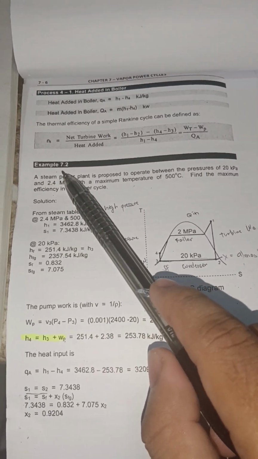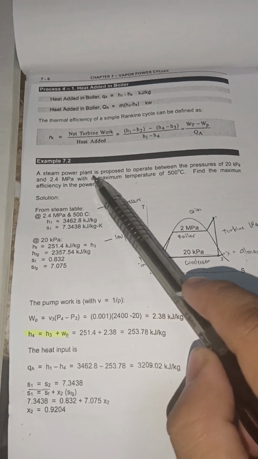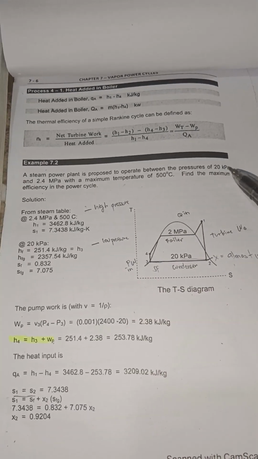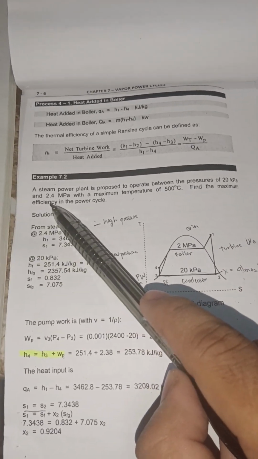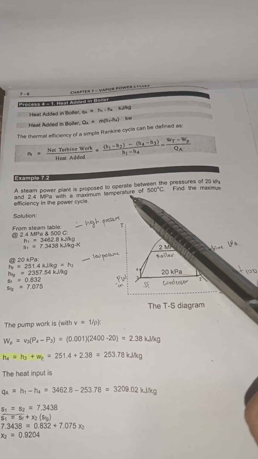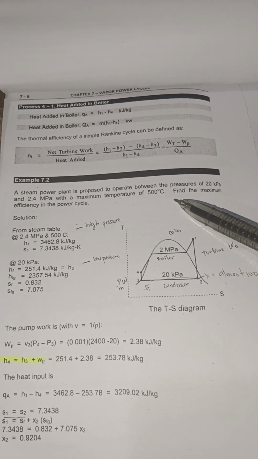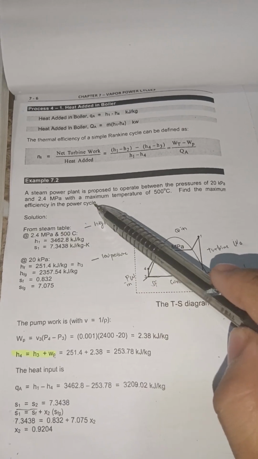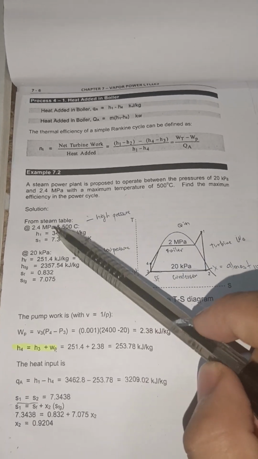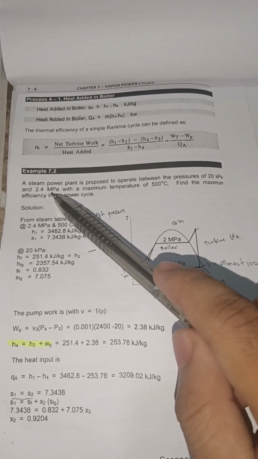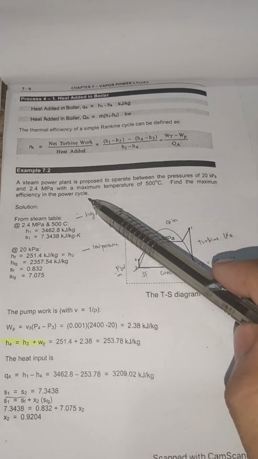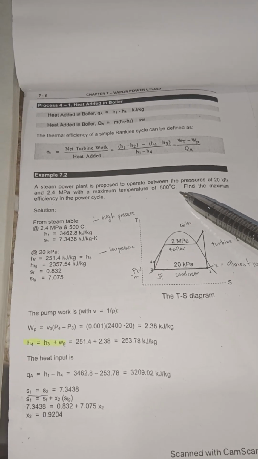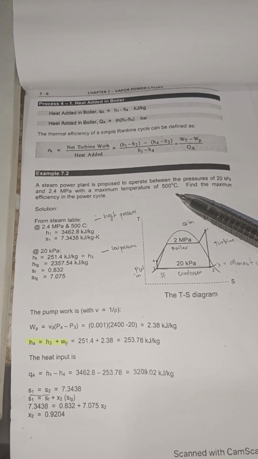Example 7.2. A steam power plant is proposed to operate between pressures of 20 kilopascal and 2.4 megapascal with a maximum temperature of 500 degrees Celsius. Find the maximum efficiency in the power cycle. So we have the given 2.4 megapascal with a maximum temperature of 500 degrees Celsius. So we have to find it in the steam table.